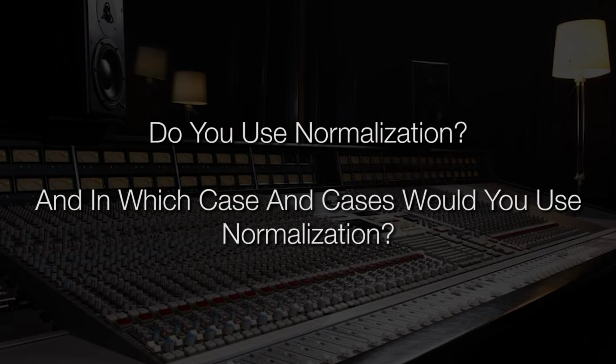Do you use normalization? And in which case or cases would you use normalization? The times that I've reached for it, in the thousands and thousands of sessions I've worked on in DAWs, I've rarely used it. But when I have used it, sometimes I get stuff that's done purely digitally. So somebody's using virtual instruments and they've printed them, or they're doing stuff that's totally digital. So there's not really a signal to noise ratio issue. Why am I bringing this up? Well, because the signal is almost invisible.